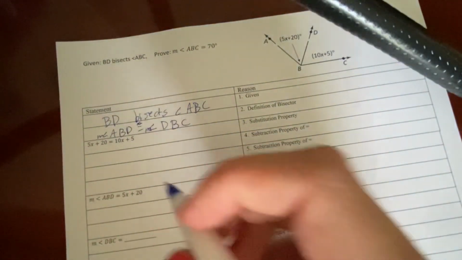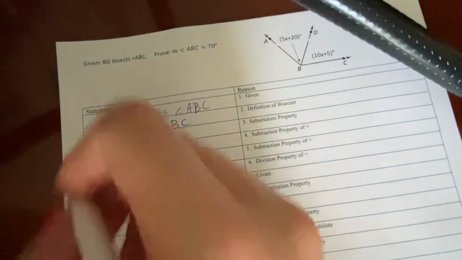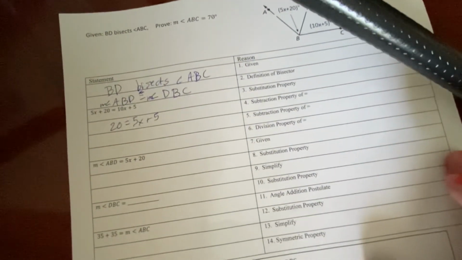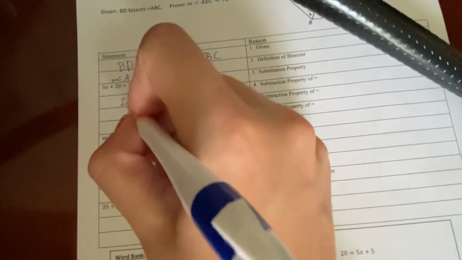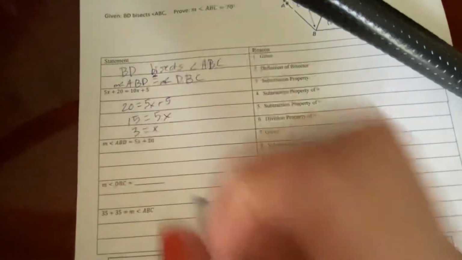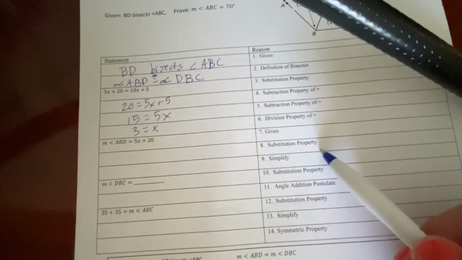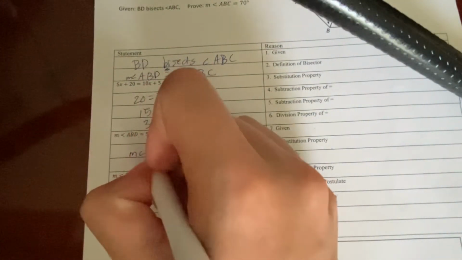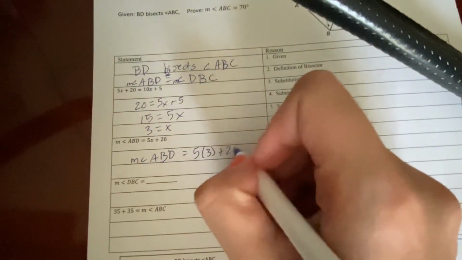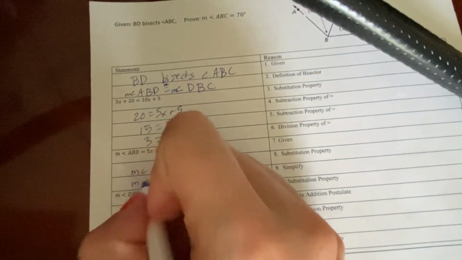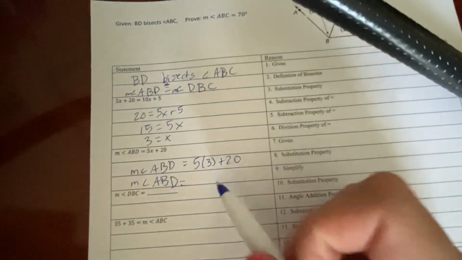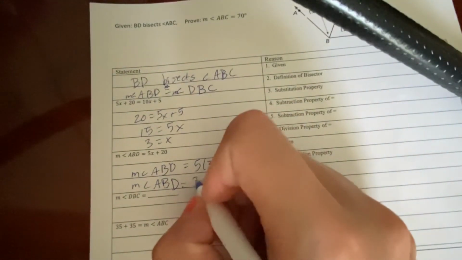Then the subtraction property would give me, let's see what's in my word bank, 20 equals 5x plus 5. Then we subtract the 5 by the subtraction property, so I get 15 is equal to 5x. Then 3 is equal to x. This is given to me. By the substitution property, I know the measurement of angle ABD is equal to 5 times 3 plus 20. Then I would simplify like it's asking. So 5 times 3 is 15. 15 plus 20 is 35.